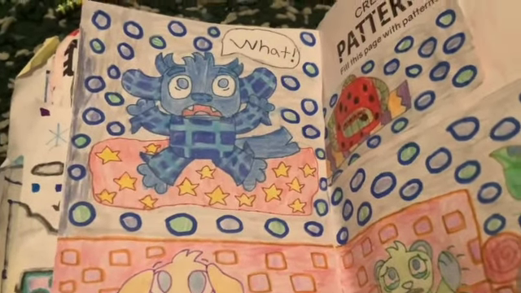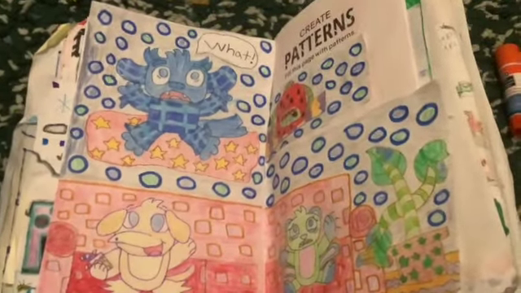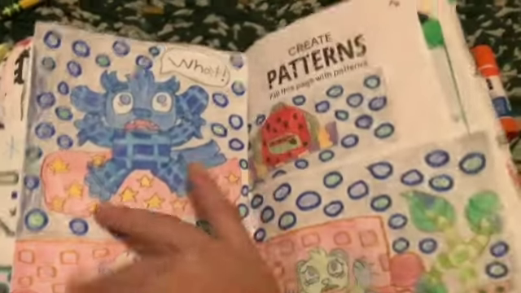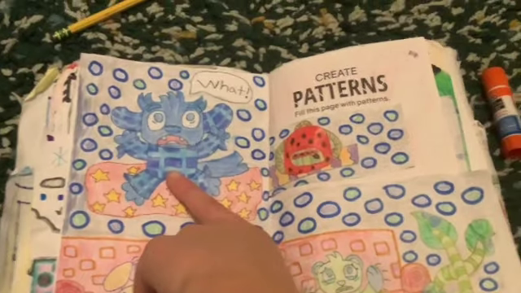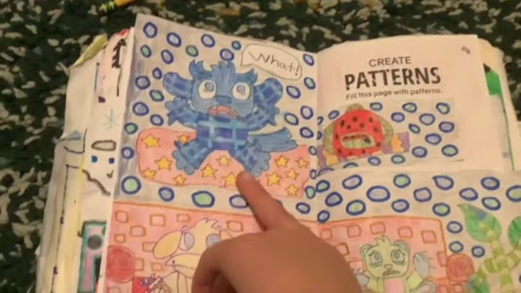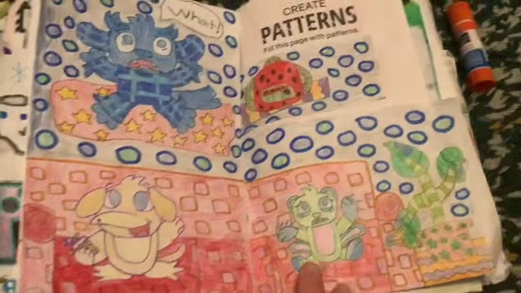So, this is the book. This is the picture I drew. Here's this character. It's very shocked. They're watching something, and they're like, "That's what I think they're doing." Yeah, that's what they're doing.